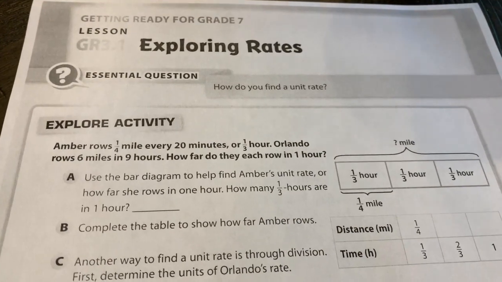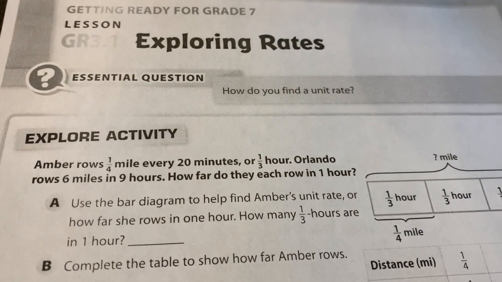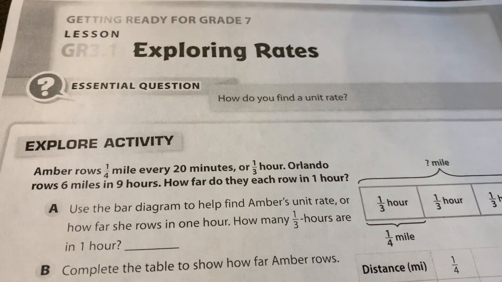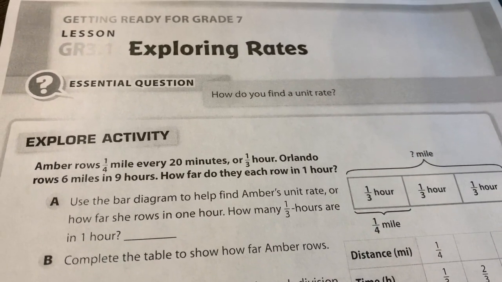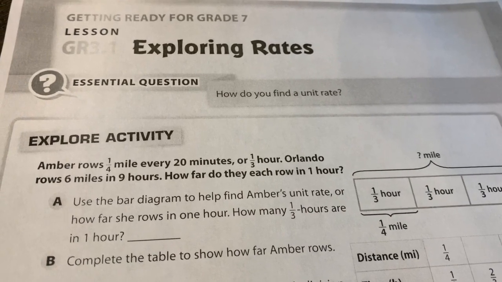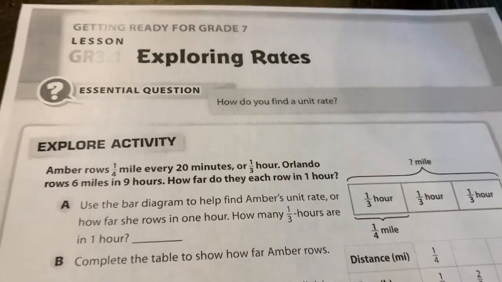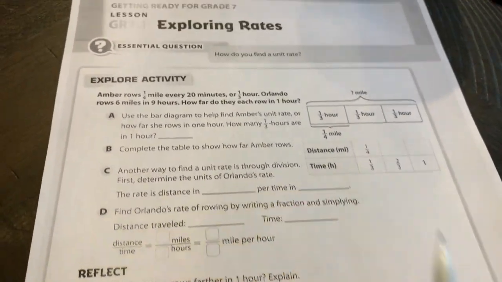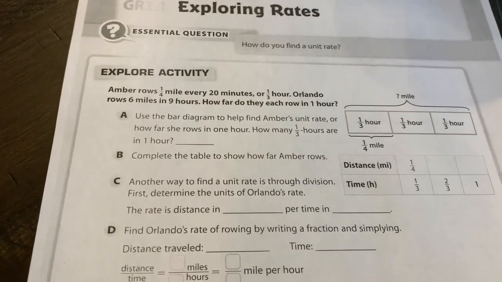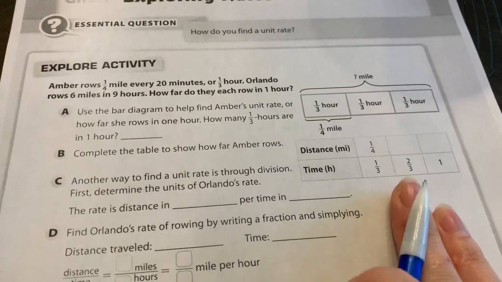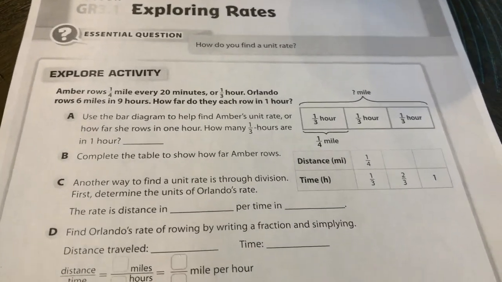Hi guys! Today we're going to start our third module of getting ready for 7th grade, and this is going to be expanding on what we learned about ratios and rates in 6th grade. So this is going to be about rates. I'm going to take it a little differently than what's done in this lesson just because I don't really love using the charts. If you like using the tables or charts, you can absolutely use it, but I'm going to show you how I do it.